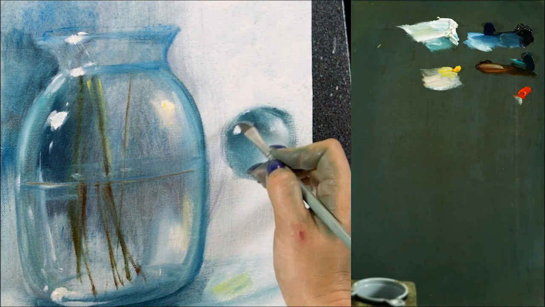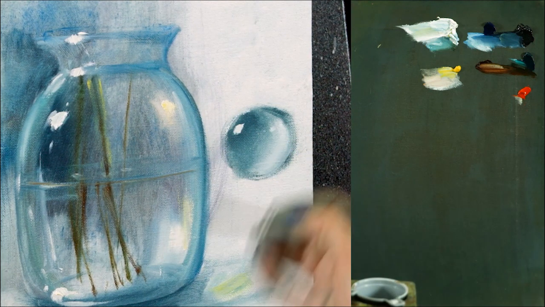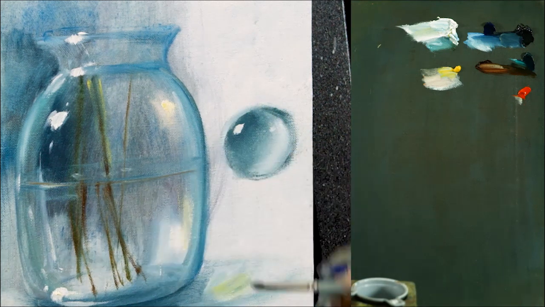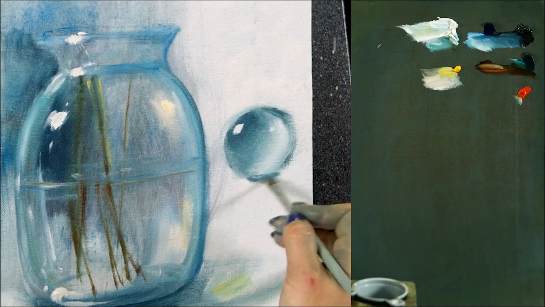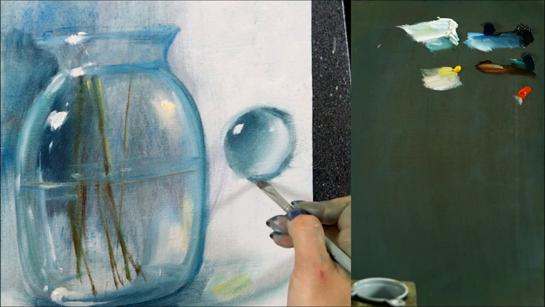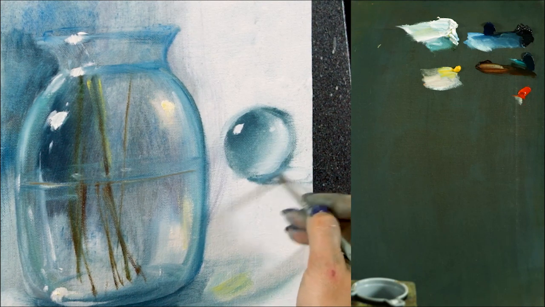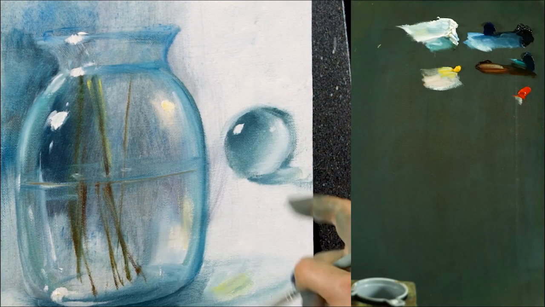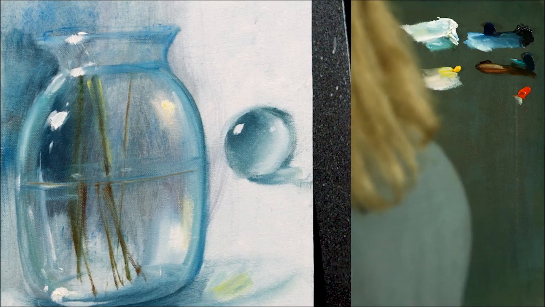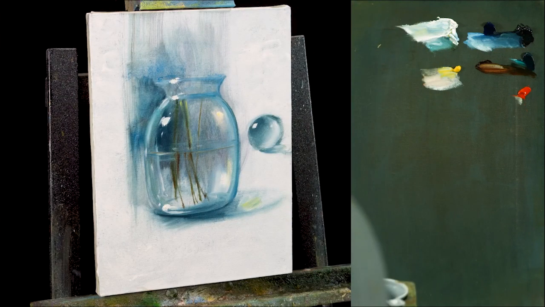For example, now I made a glass ball like this. The shadow will also be closer to the subject. It will be darker, then in the lighter one it will diverge. And the light will penetrate into the shadow and also give a glare. Here are the basic principles for painting glass.